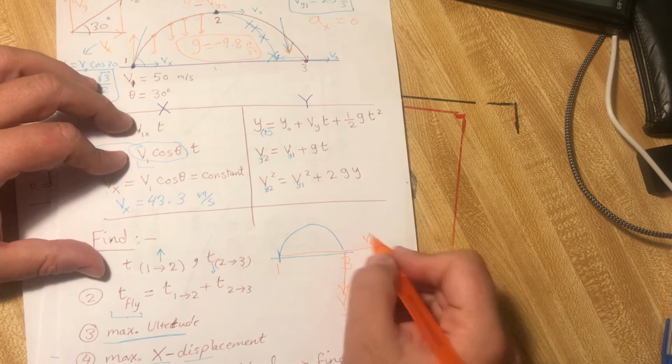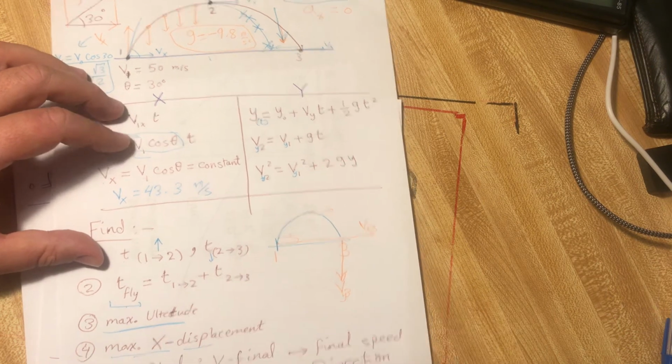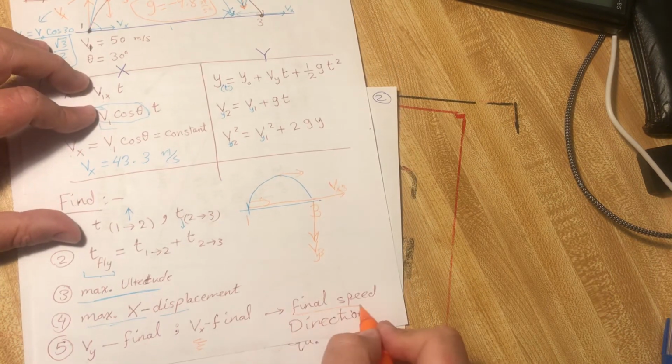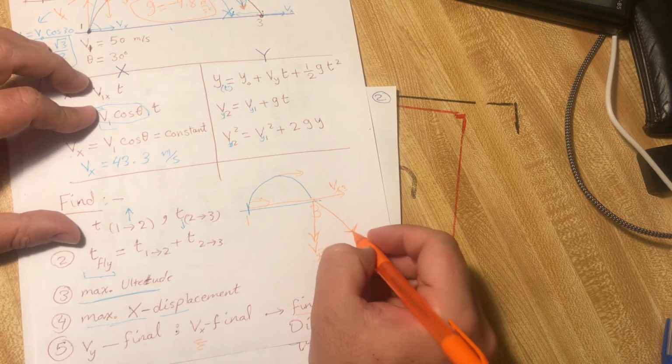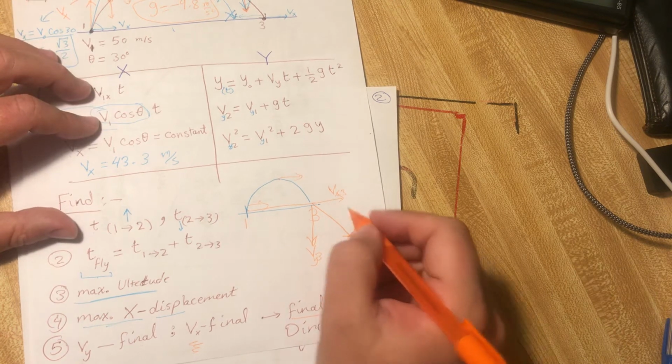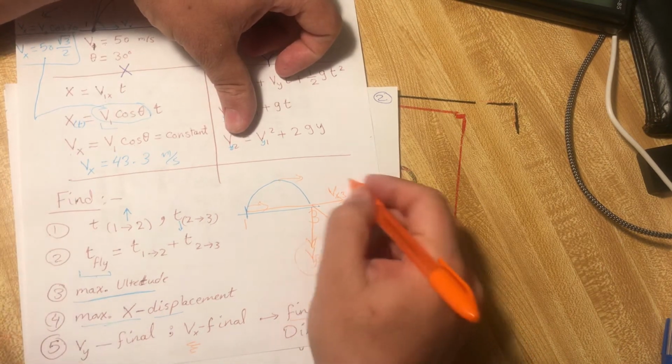We said that Vx will be constant all the way. And I need the final speed. The speed is the magnitude of the velocity, which is composed of Vx and Vy.